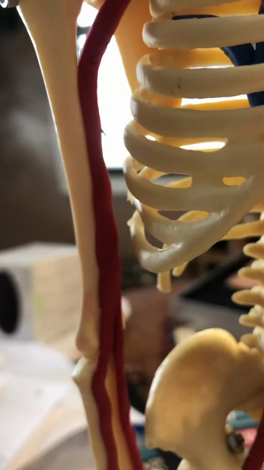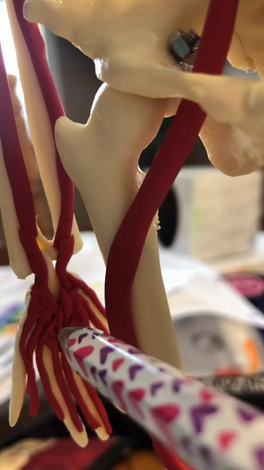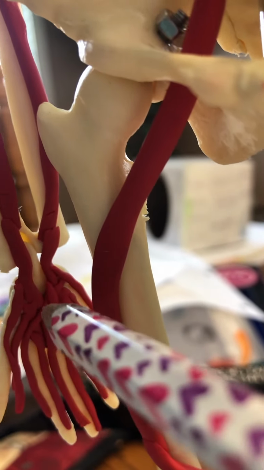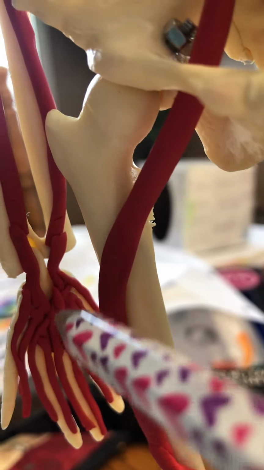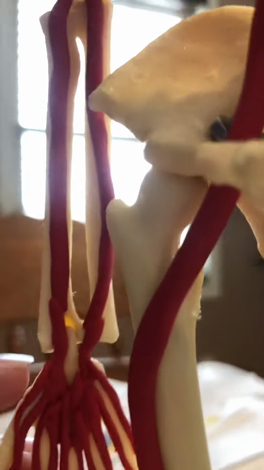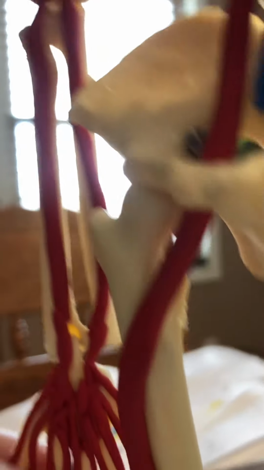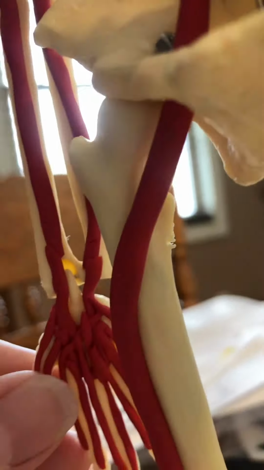And then from there, this is the radial artery. This is the ulnar artery. And then down in the hand, you can't see it, but the palmar arches are right here. And then the digital arteries are all the arteries in the fingers right there. These are digital arteries, palmar arches.